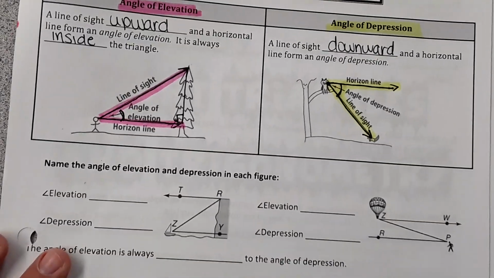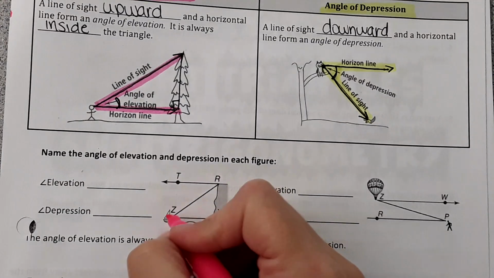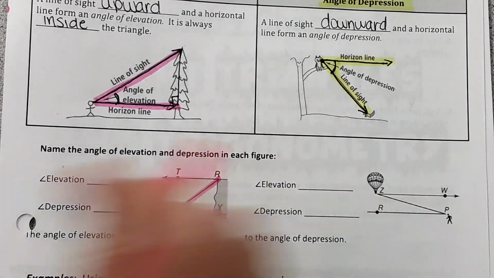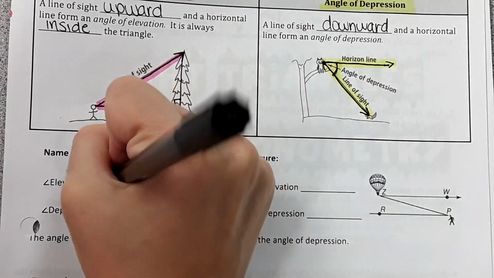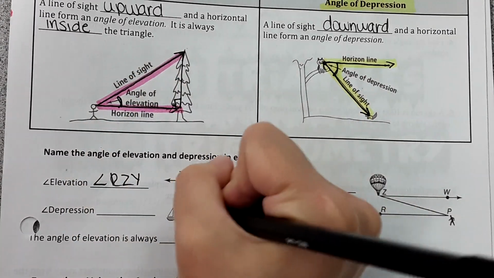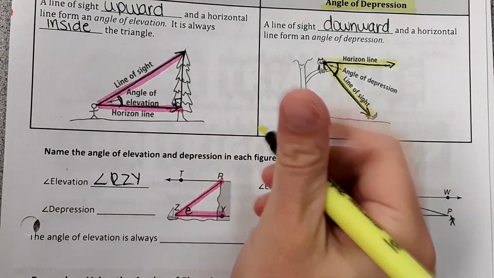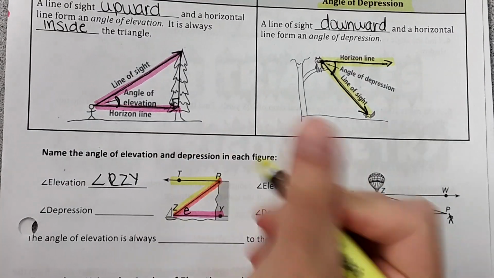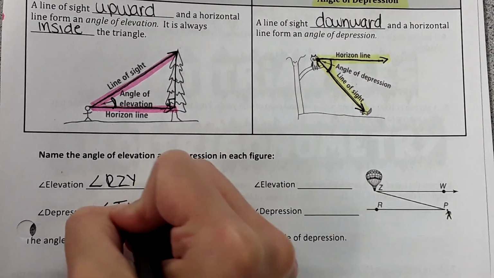Okay, now looking at the next example, it says name the angle of elevation and depression in each figure. So here we have a sailboat. Remember, angle of elevation is the line of sight upward and the horizontal line. So this is our angle of elevation, and it looks like that is angle RZY. And we will label that with an E for angle of elevation. Then for depression, it's the line of sight downward. So if you're up at this cliff or hill, the line of sight downward and a horizontal line, this would be angle TRZ.